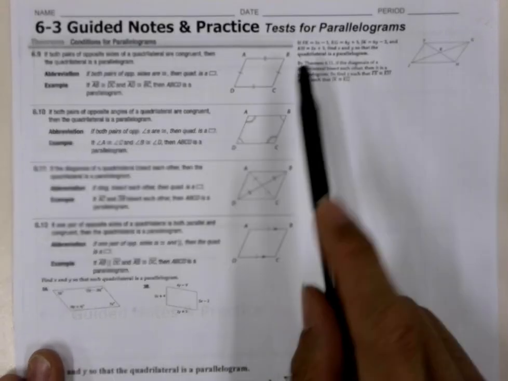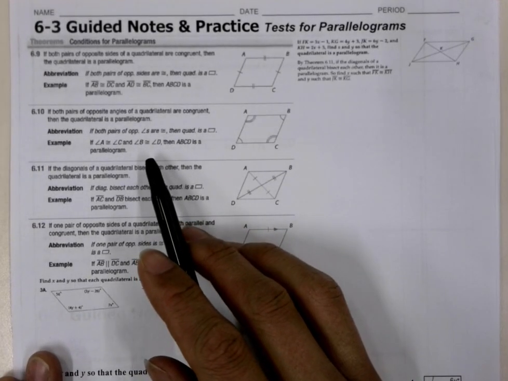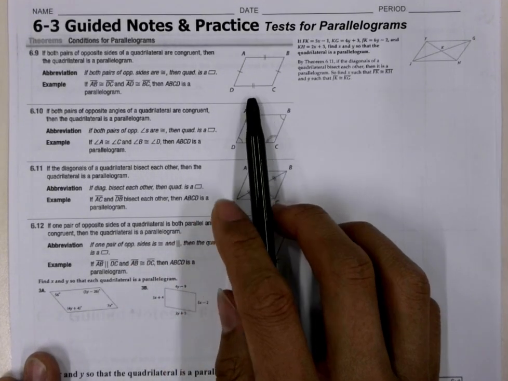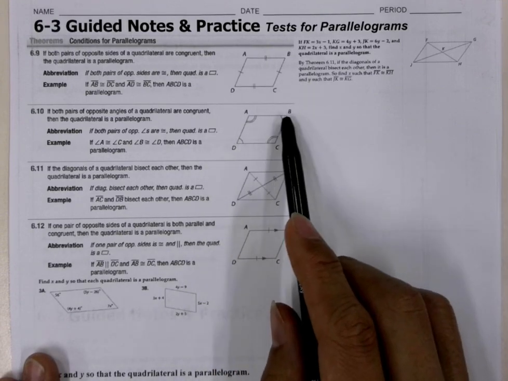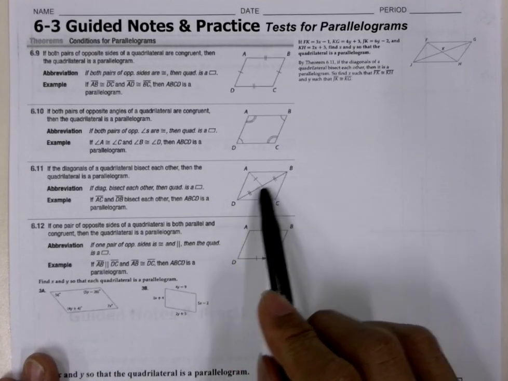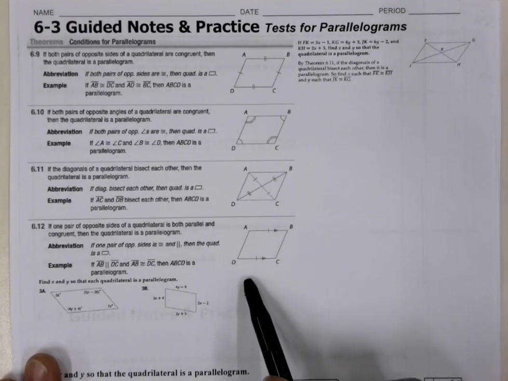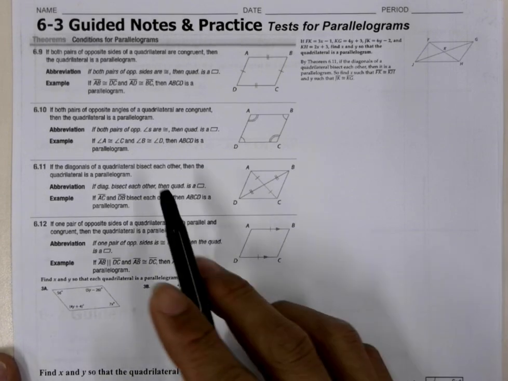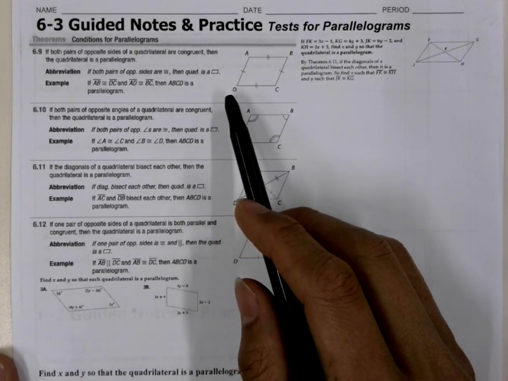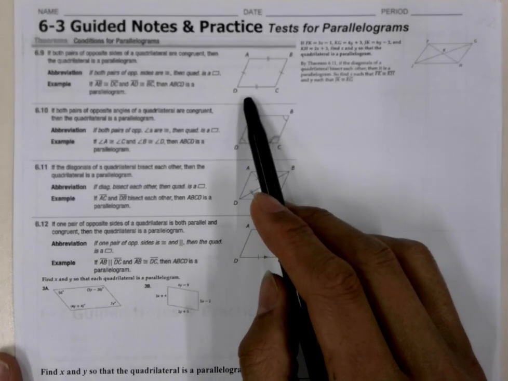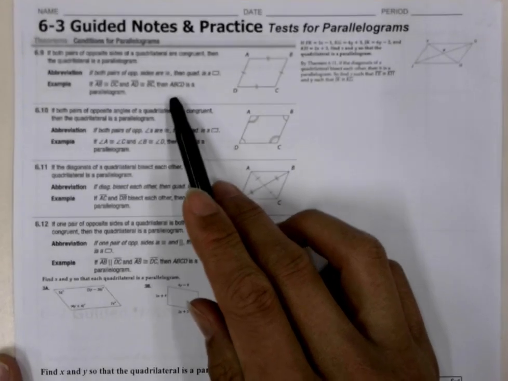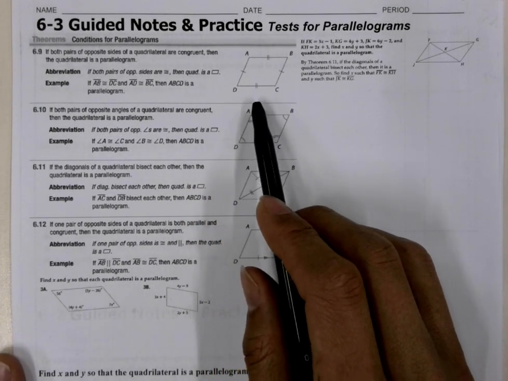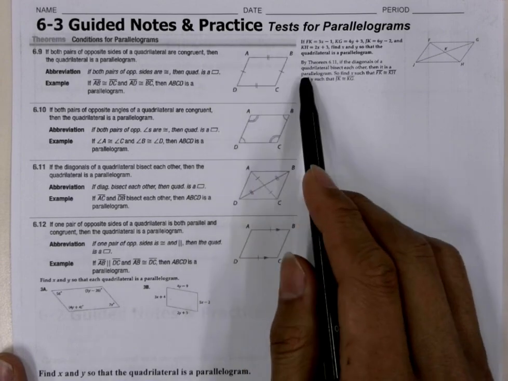Tests for parallelograms. In the previous chapter, we learned that if a quadrilateral is a parallelogram, then opposite sides are congruent, opposite angles are congruent, and diagonals bisect each other. In this chapter, we are given theorems which state that if a quadrilateral has opposite sides congruent, then it is a parallelogram. So this theorem can be used to prove that a shape is a parallelogram by proving that opposite sides are congruent.